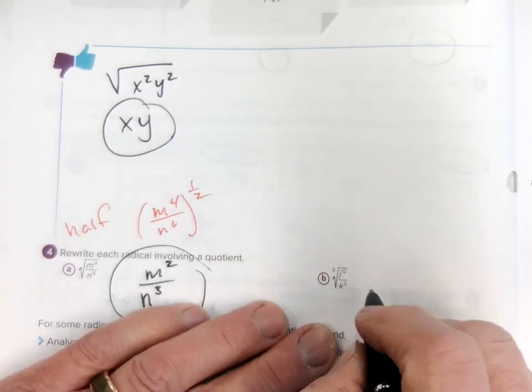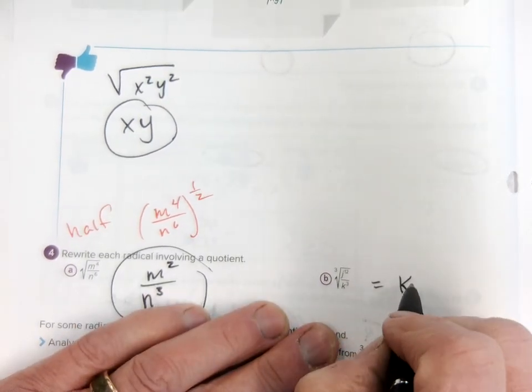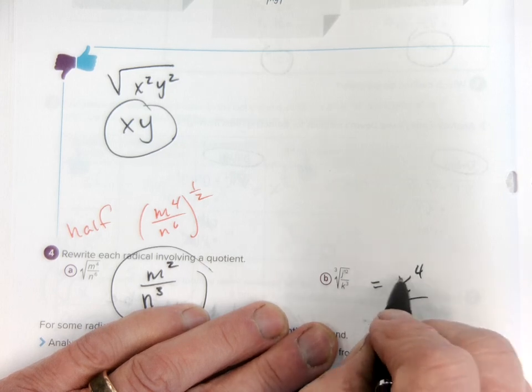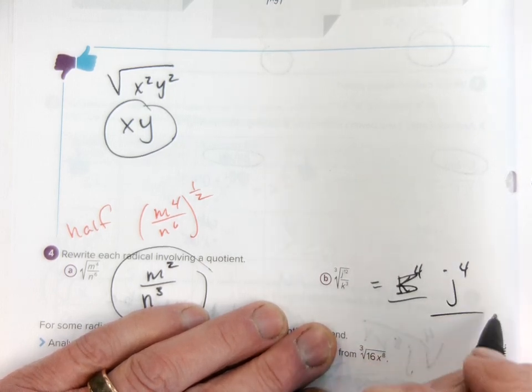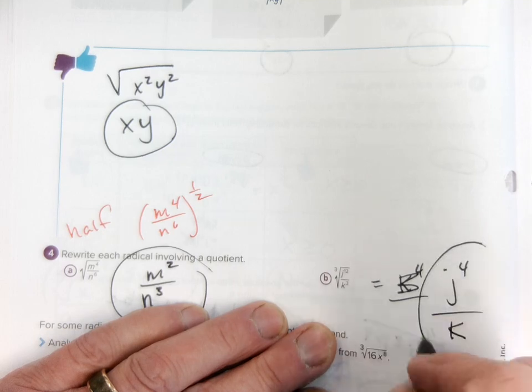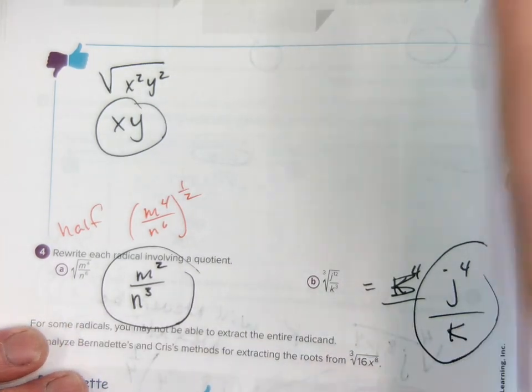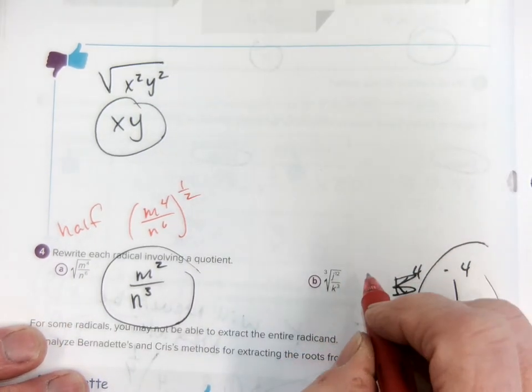This one's going to be j4 over k, my bad, because I took a third of the exponent.